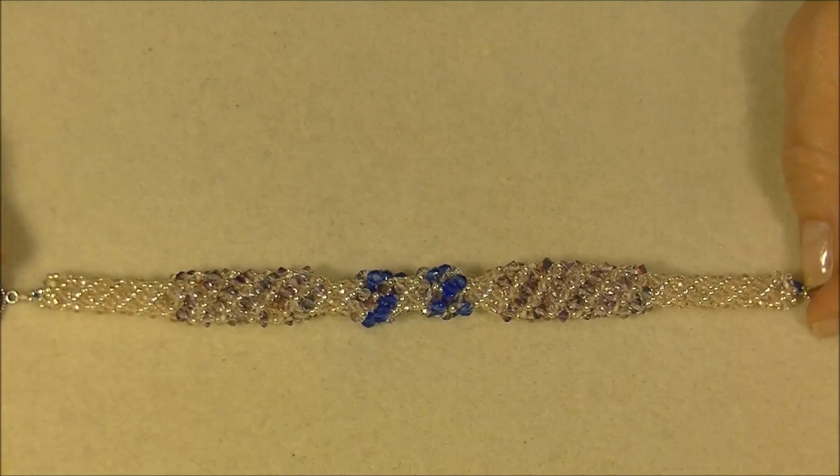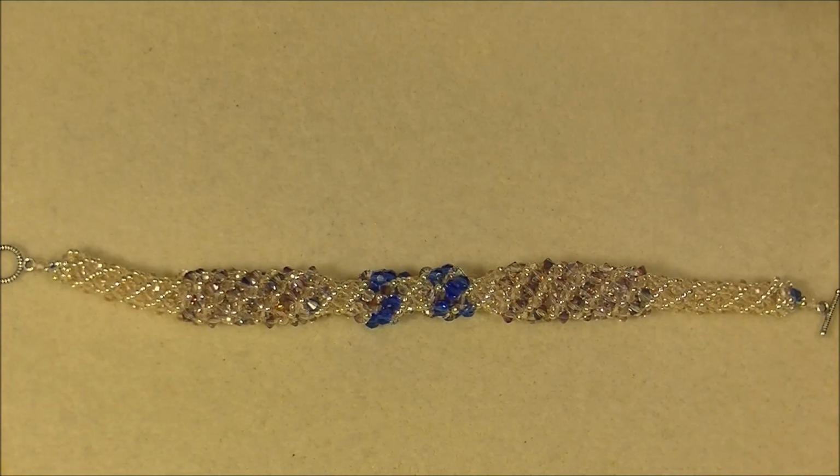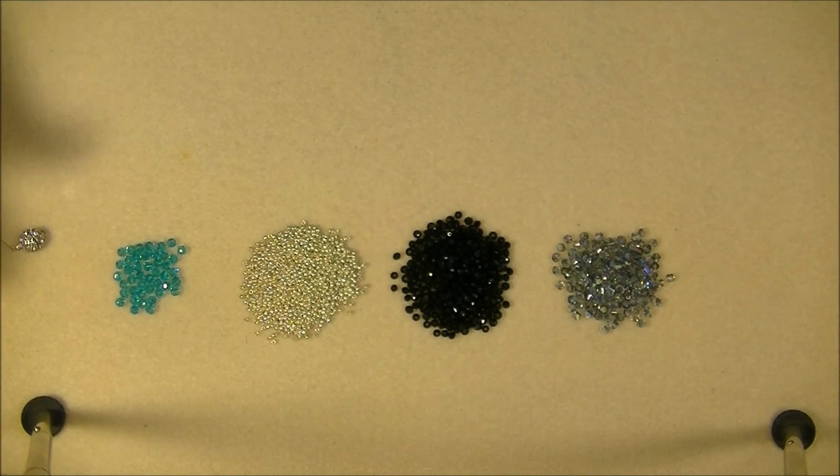Anyway, this is what we're going to make today. And I'm going to show you what we need. What you will need for this project. And I will put exact numbers or at least close approximations in the caption when I'm finished because I don't know exactly how much I'm going to use at the moment.